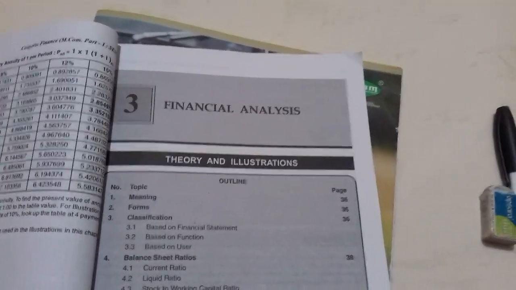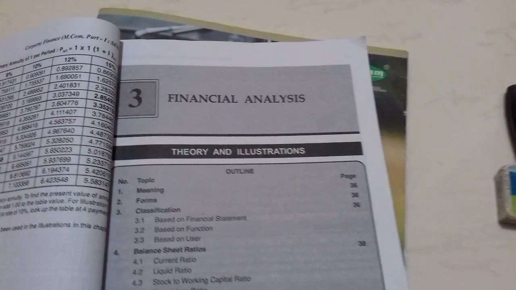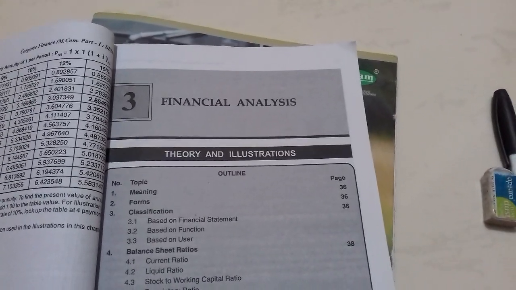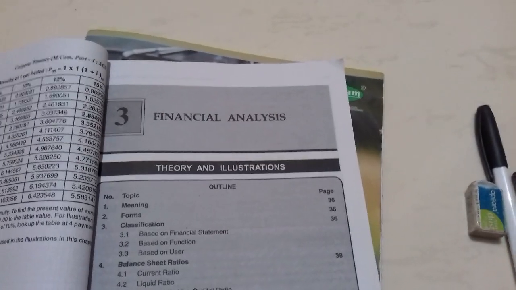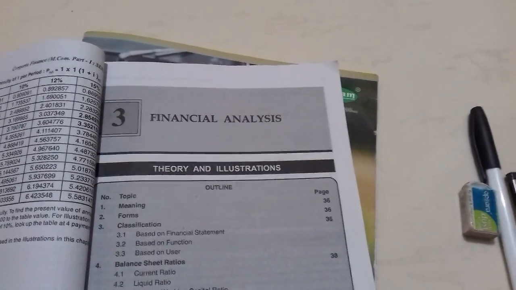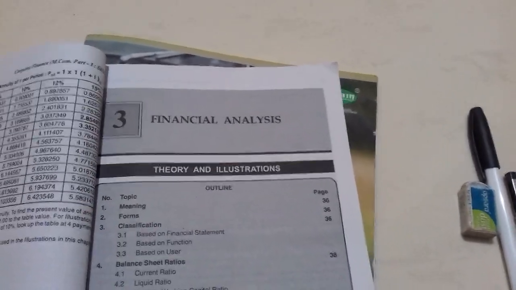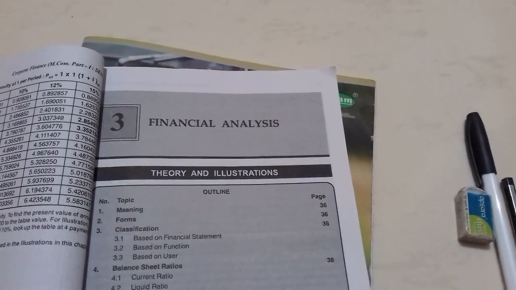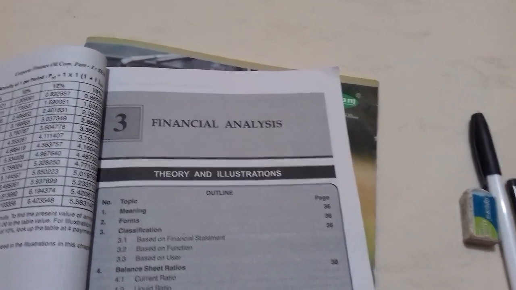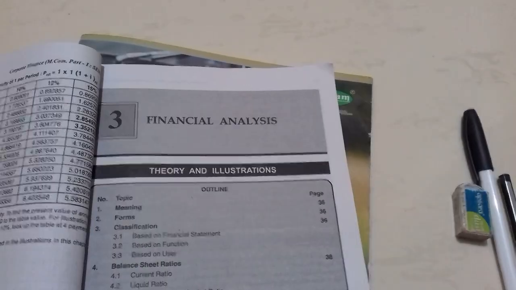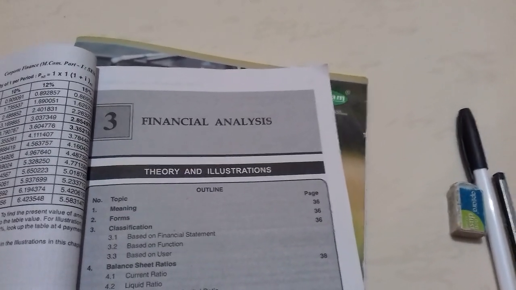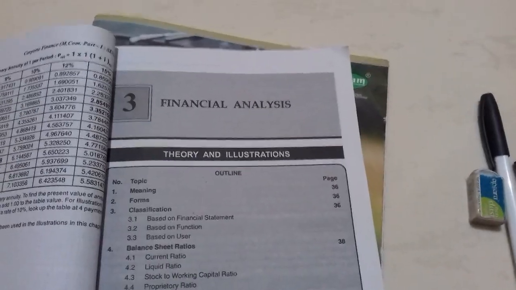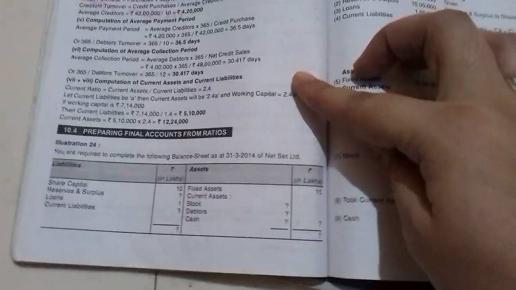Hello students, today I will solve a problem in which I'll find some missing figures and from those figures I'll complete a balance sheet. The missing balance sheet will be given in the problem and some ratios to find those items will be given in the problem. With those ratios and some figures which are given in the balance sheet we will find missing figures. Okay, so let's start with the problem.